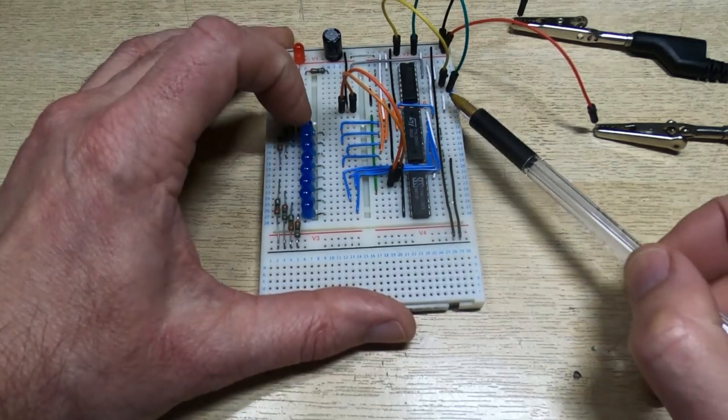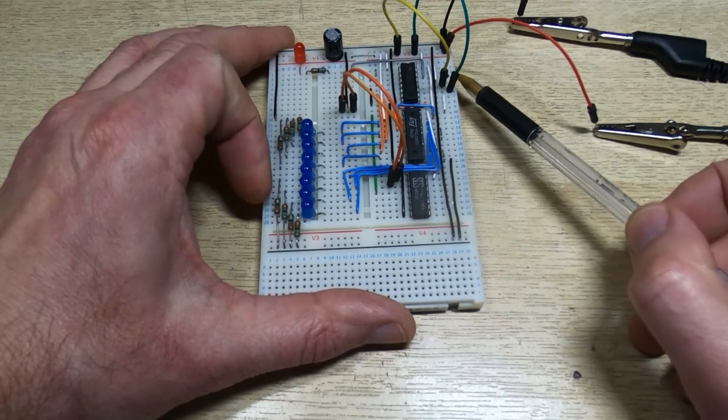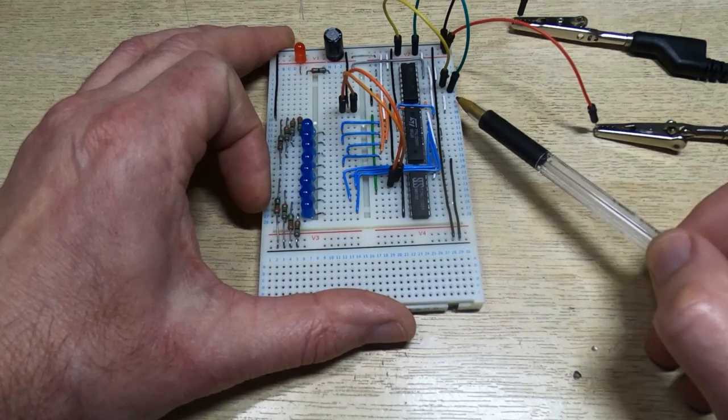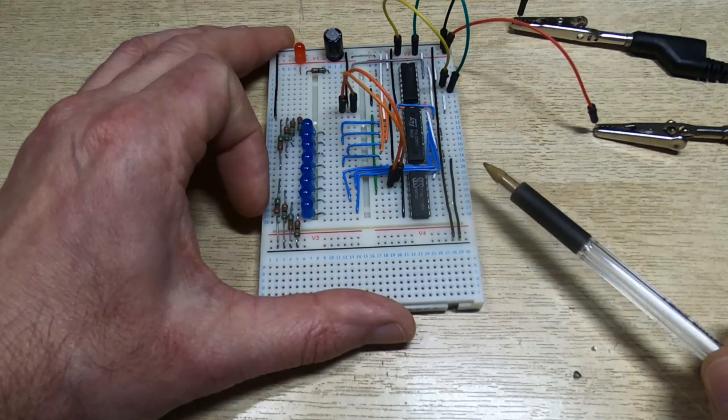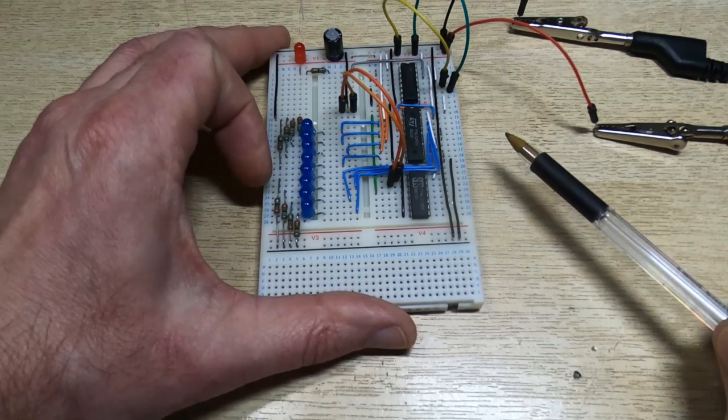All they have to do is pull a single line low, and then all we need to do to design our system is make sure that those lines are connected to the appropriate input, depending on which priority we want a particular device to have.